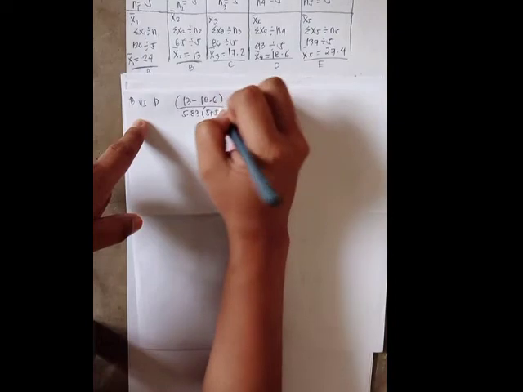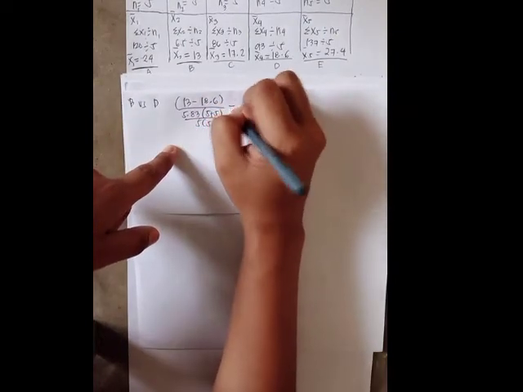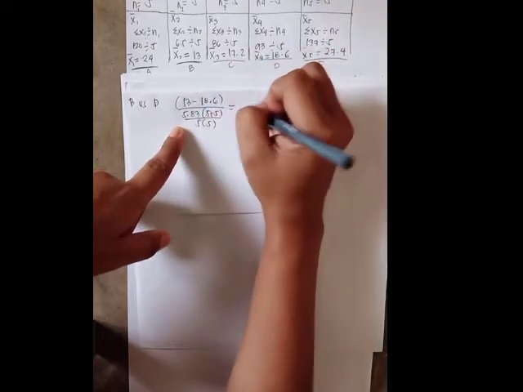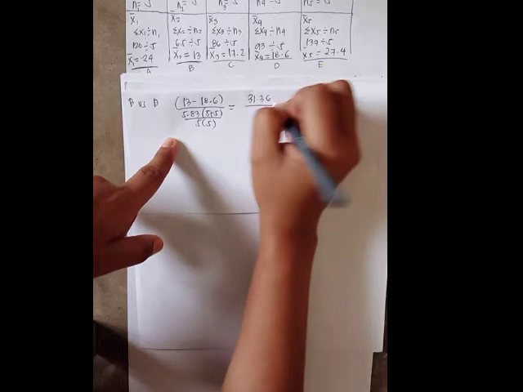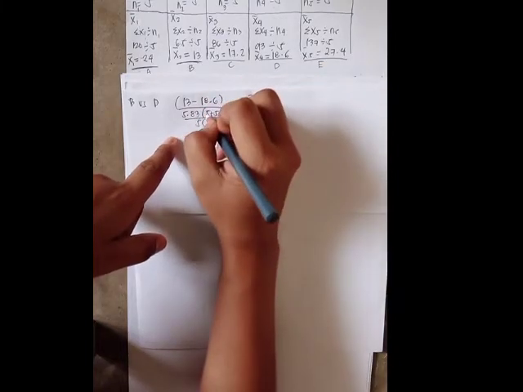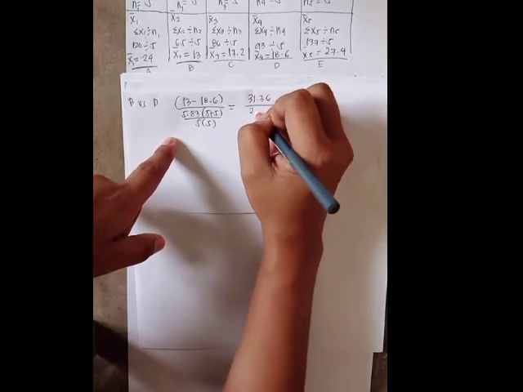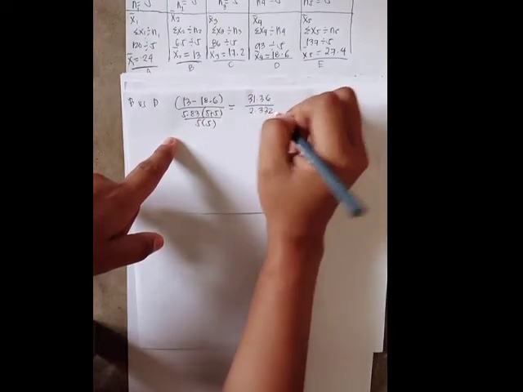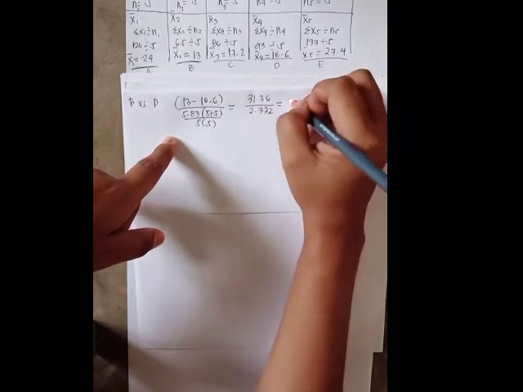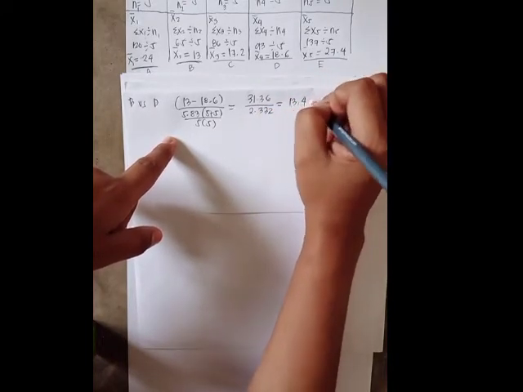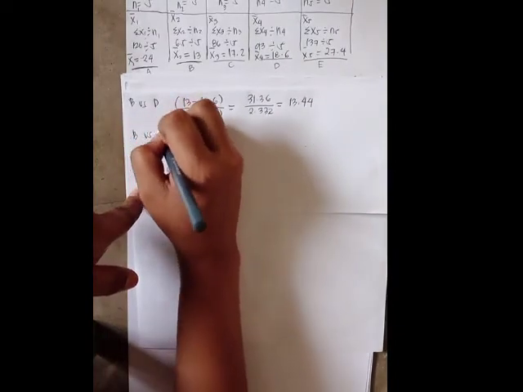So 5 plus 5. And divided with our NN, which is 5 times 5. So 13 minus 18.6 squared will be equal to 31.36. 5.83 times 5 plus 5 is 10, divided by 5 times 5 is 25, will be equal to 2.332. And 31.36 divided by 2.332 will be equal to 13.44.